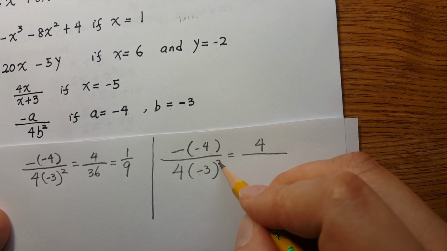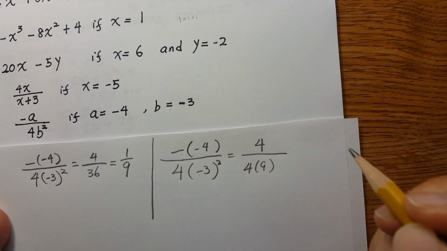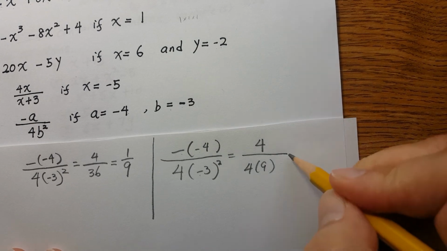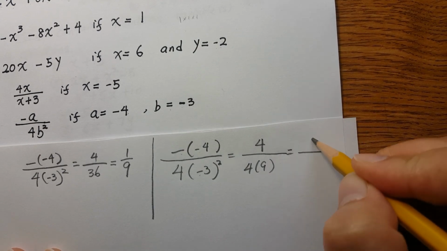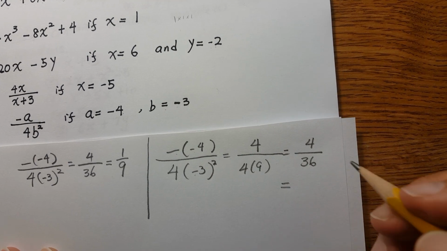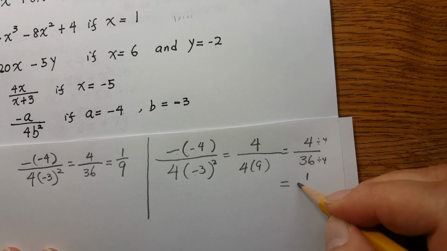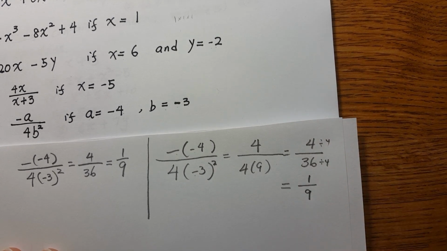So -3 times -3 is 9, so 4 times 9. And then we are going to get 4 over 36. And now you simplify, divided by 4, divided by 4. So you get 1 over 9. So we get the same answer.